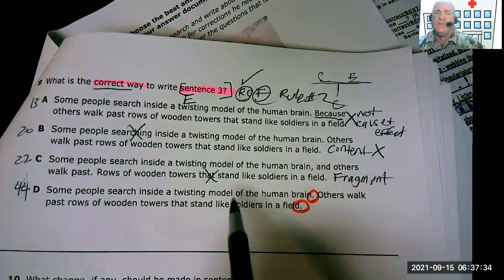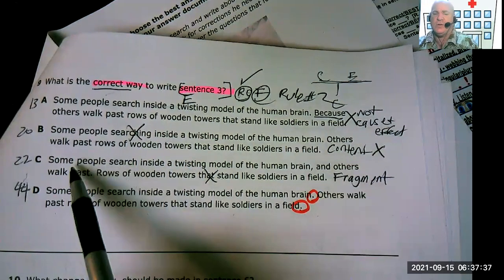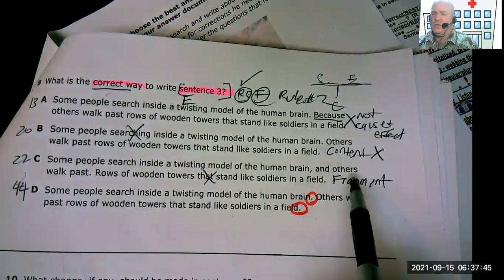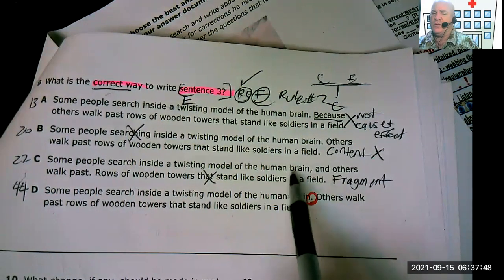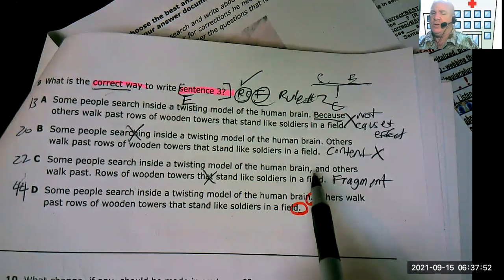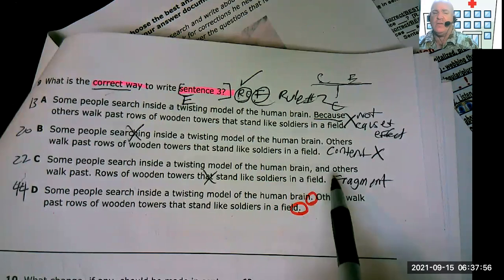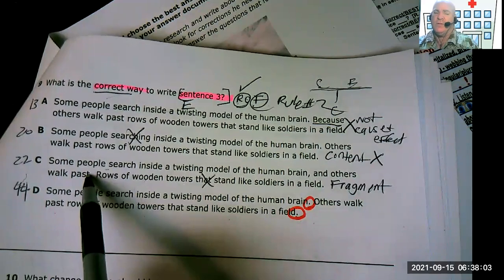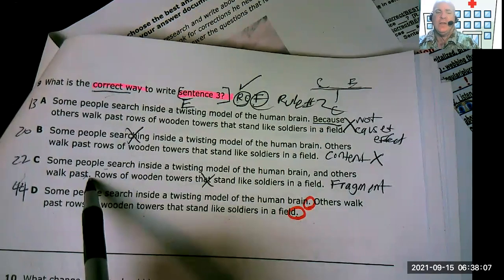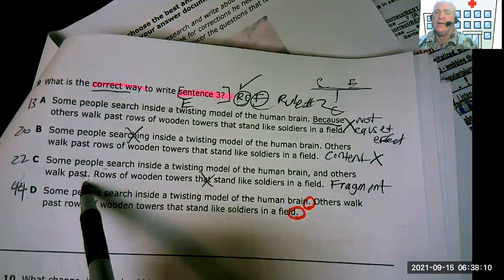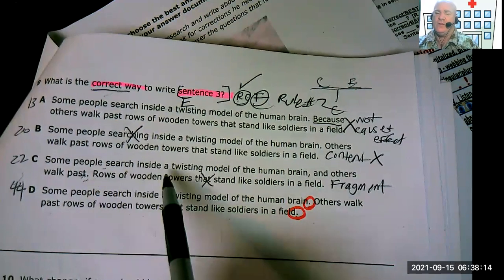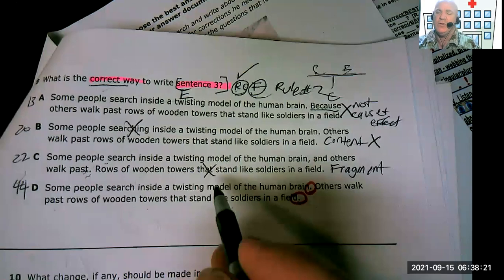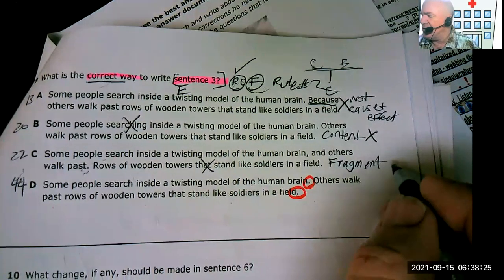Capital. See, some people, capital, some people search inside a twisting model of the human brain, comma, and others. So while at the same time these groups are doing this, we can use a coordinating conjunction joined by a comma with an independent clause. Others walk past, okay? They walk past what? They forgot part of the information. We're right in the middle of telling us what the others walked past. They were walking past capital rows of wooden towers that stand like soldiers in a field. Since that part is a fragment, we can't change a run-on to a fragment and say that we have a correct version of a sentence.